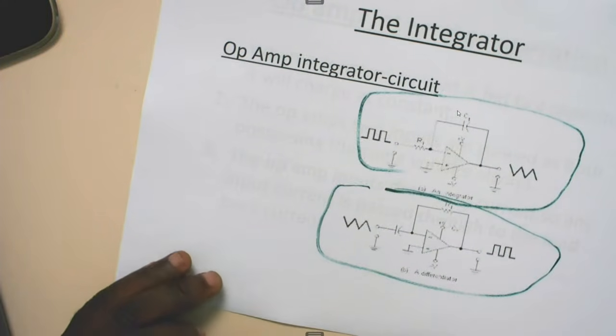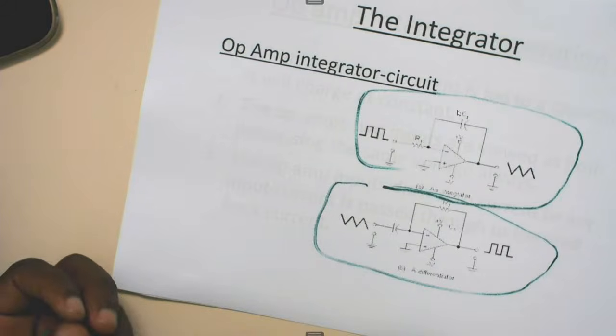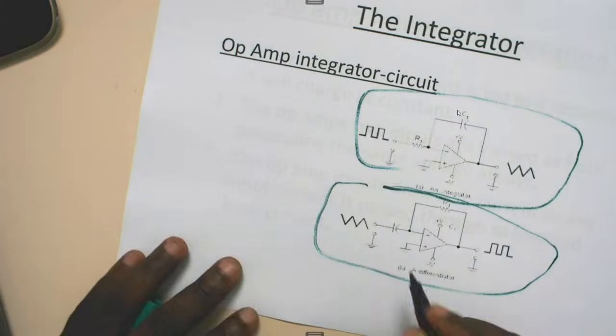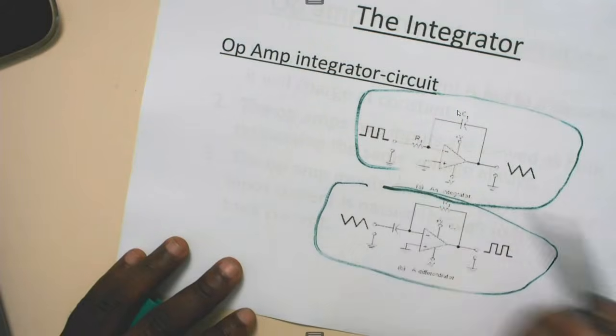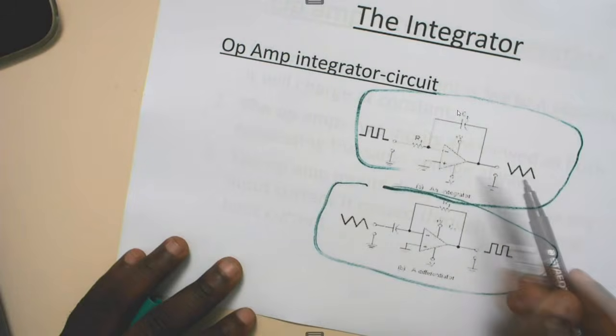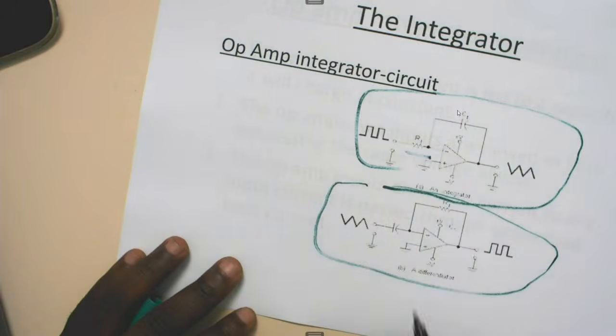If you look at the difference between these two circuits, the integrator and the differentiator, it's just the position of the resistor and the capacitor, and also the input and the output. Here on the integrator, your resistor, your R, is on the input, whereas on your differentiator, on your input you've got your capacitor.